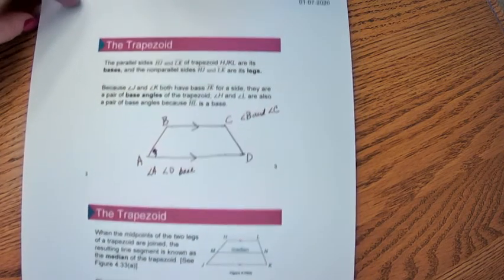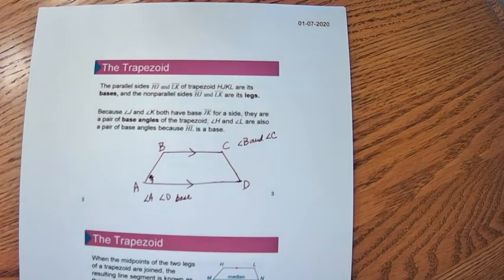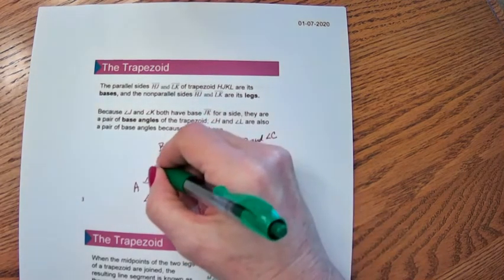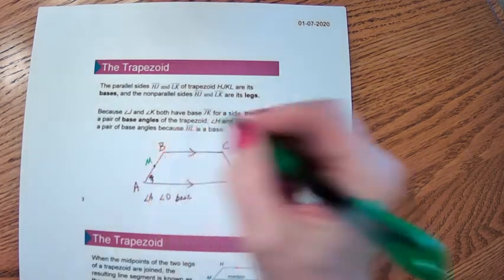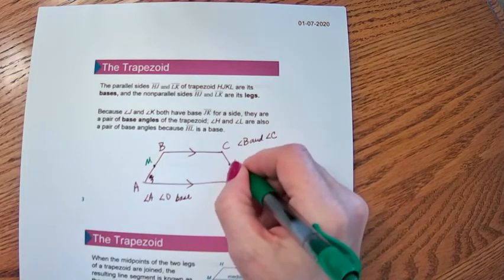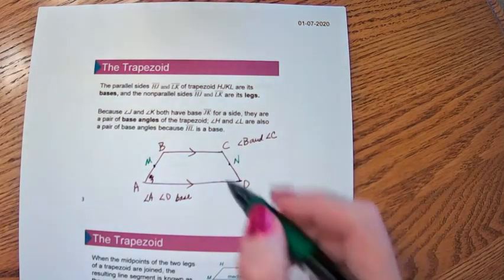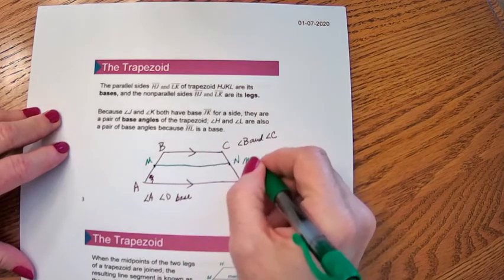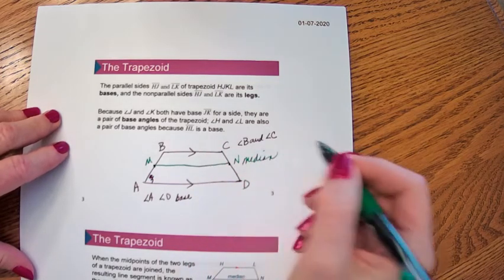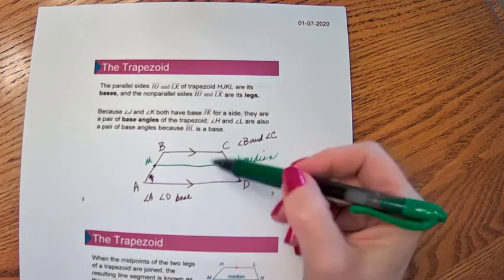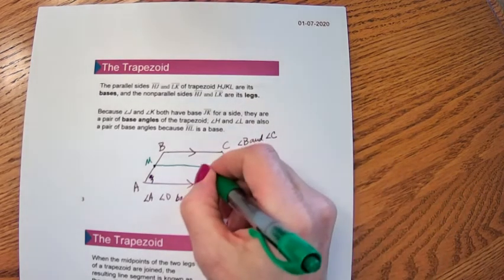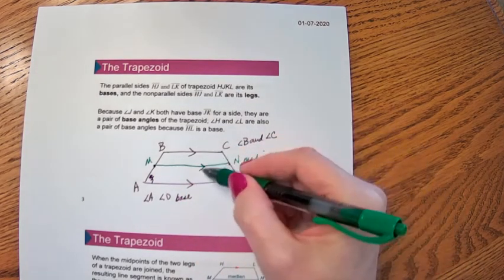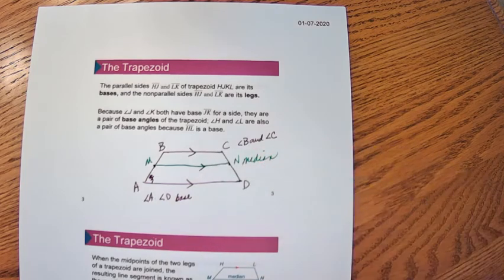Now, whenever the midpoints of the two legs are connected, let's see, we'll call this M, that's the midpoint of AB, and we'll call this N, that's the midpoint of CD. That segment is called the median. Remember, right down the middle. And that median is also parallel, equidistant from both of the bases.